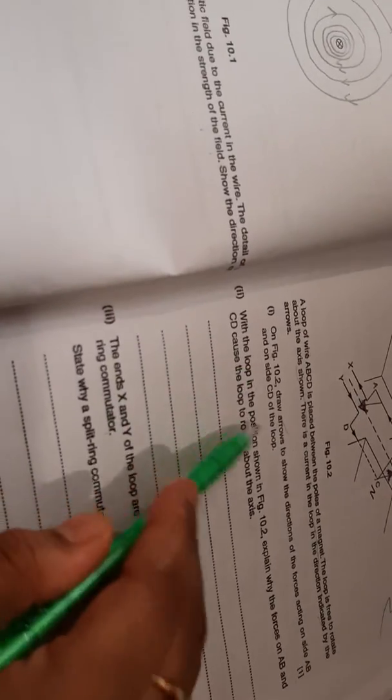Show it very clearly so it can be seen. Now, with the loop in this position, explain why the force on AB and CD causes the loop to rotate. What is the reason?